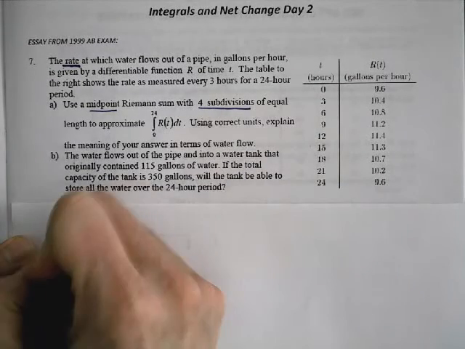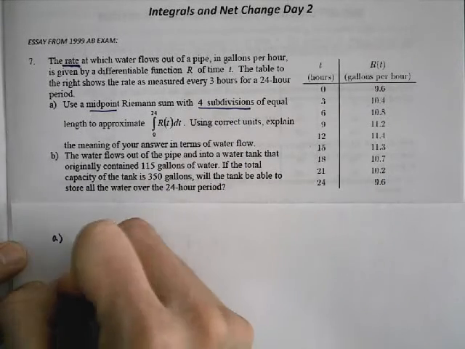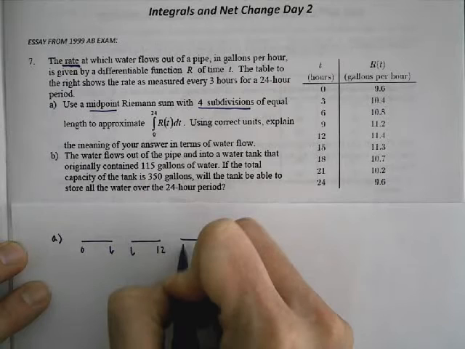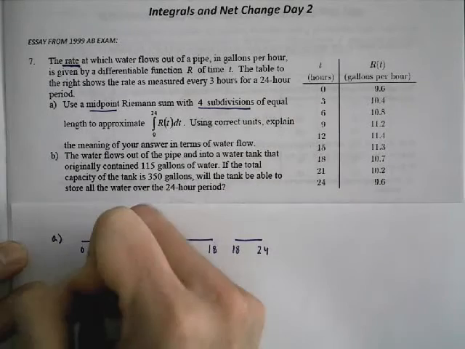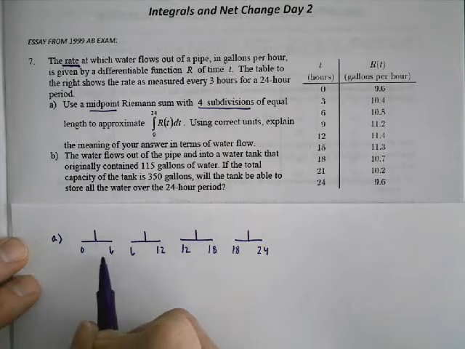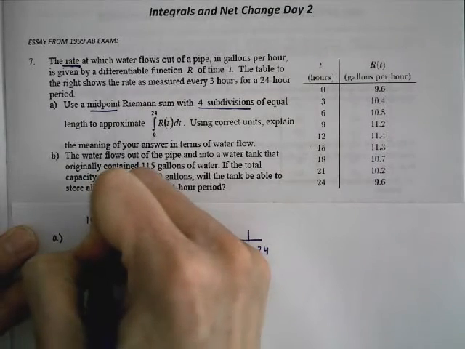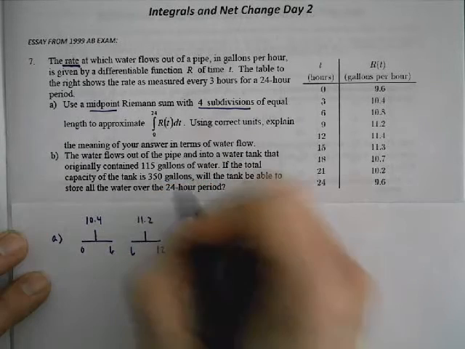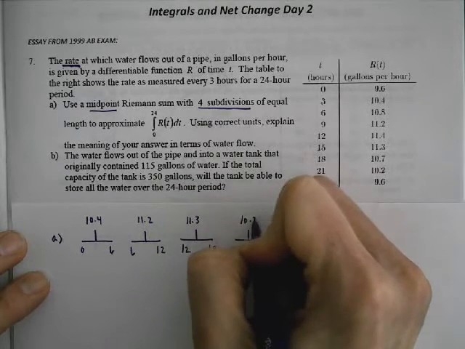So let's go ahead and do our Riemann sum. If I want 4 subdivisions of equal length, I know I'm going to have subintervals that are 6 units long. So I'm going to set that up first. Okay, and I know I'm doing a midpoint approximation. And so I'm going to grab my values from the table. So between 0 and 6, I'm going to grab the value at 3, which is 10.4. We'll look at 9 as 11.2. 15 is 11.3. And then 21, we've got a value of 10.2.